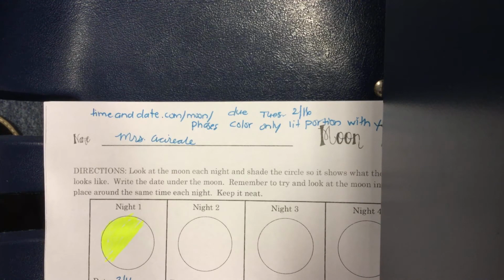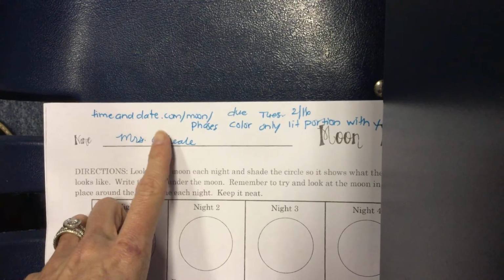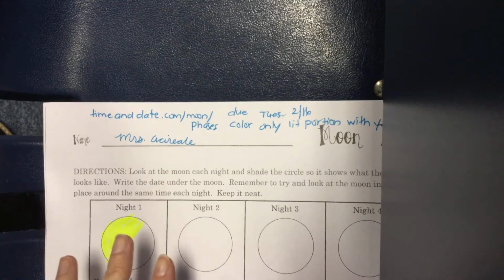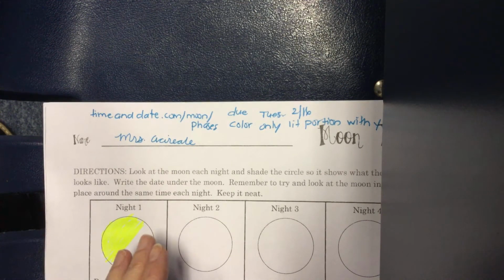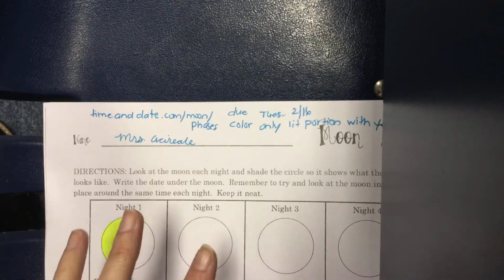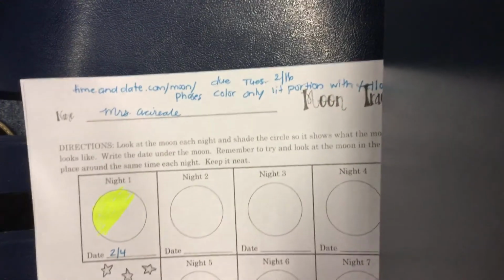Now, I really don't want you to use the website. I would prefer that you go outside. I want you to get used to looking at the moon, seeing how it appears to travel across the sky, just like the sun appears to travel across the sky, and to see how it looks in the night sky. But this is a good website to just confirm what you're seeing, and also just to utilize if there's ever bad weather, or for some reason you couldn't make it out to see the moon that night.